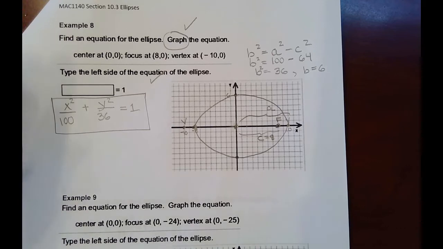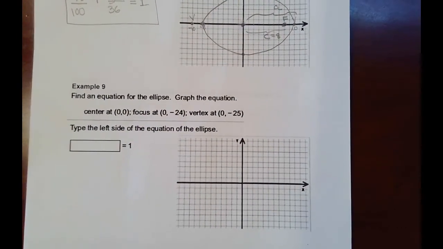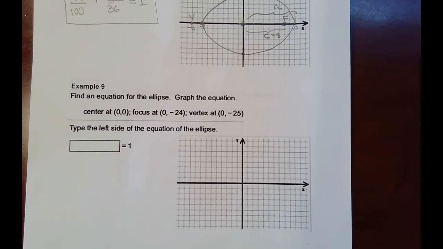Okay, moving on to example 9. Find an equation for the ellipse, graph the equation. Center is at 0, 0, focus is at 0, negative 24, and the vertex is at 0, negative 25.